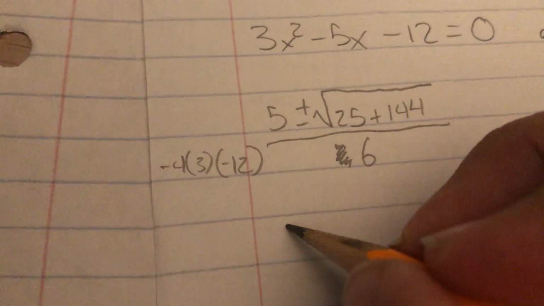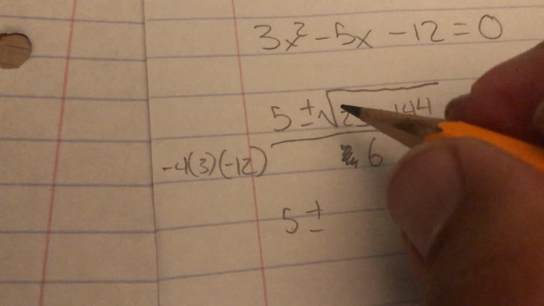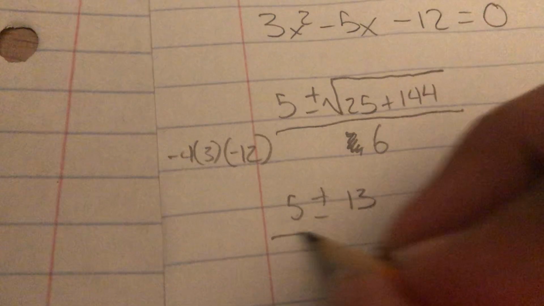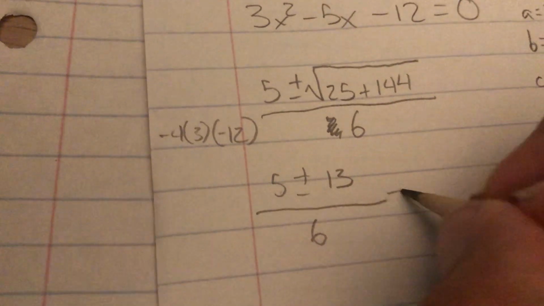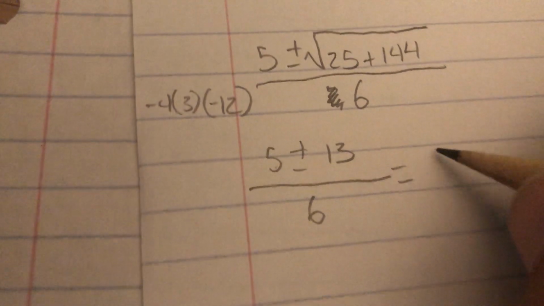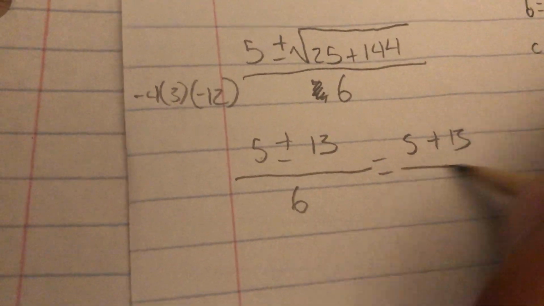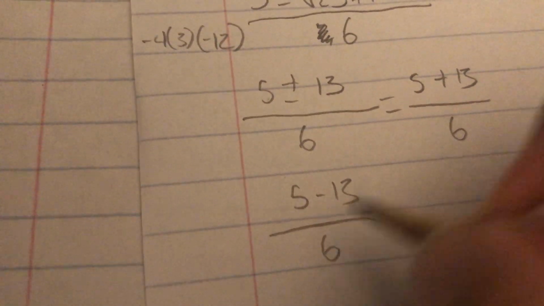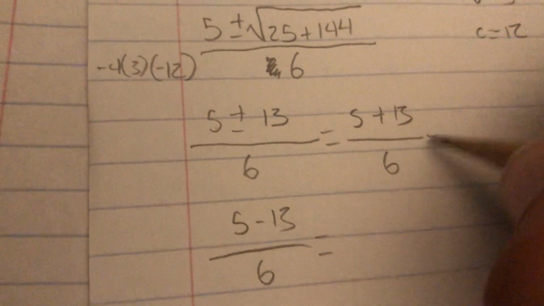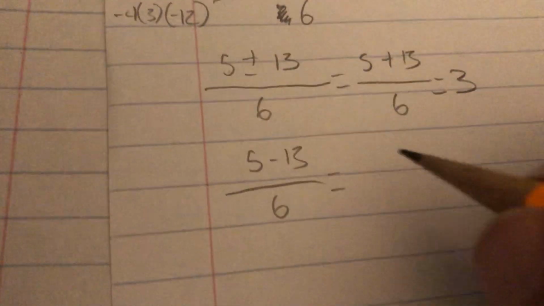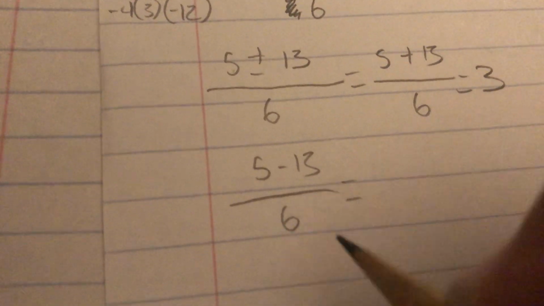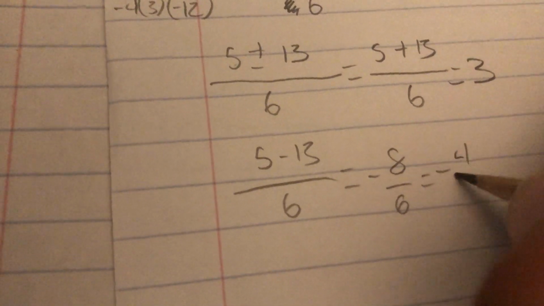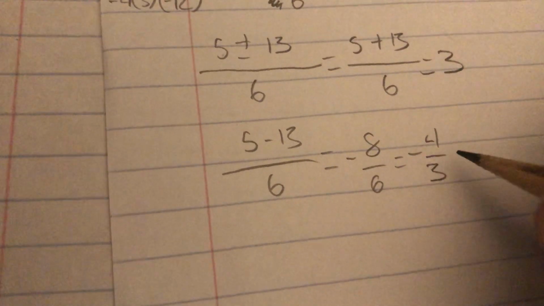So now we're left with 5 plus or minus the square root of 169. The square root of 169 is 13. So that's where I got 13 divided by 6. Now, the first one's going to be 5 plus 13 divided by 6, and this one's going to be 5 minus 13 divided by 6. So one of the answers is 18 divided by 6, which is 3. And this answer is negative 8 divided by 6, which simplifies to negative 4 over 3. And those are our two answers.